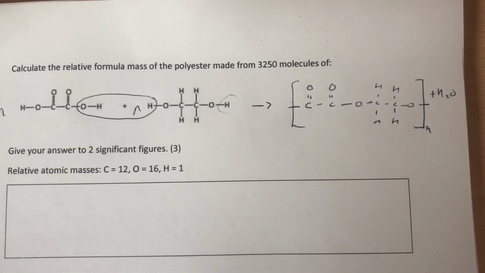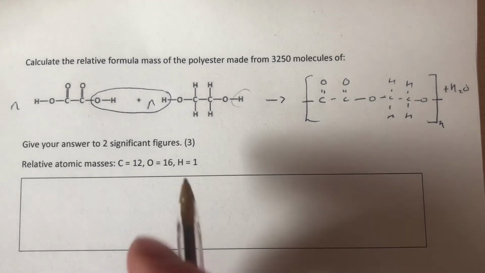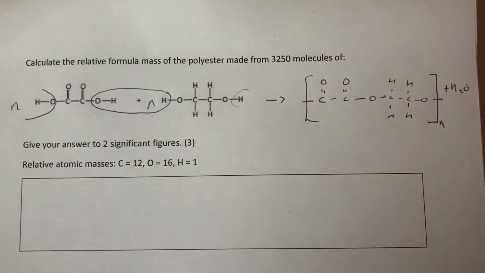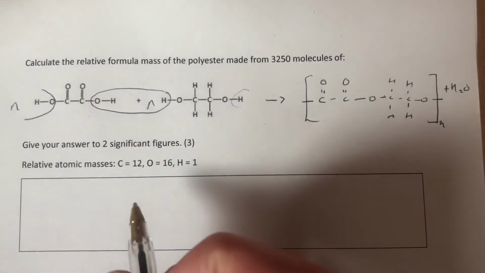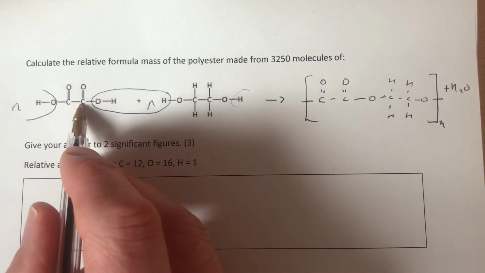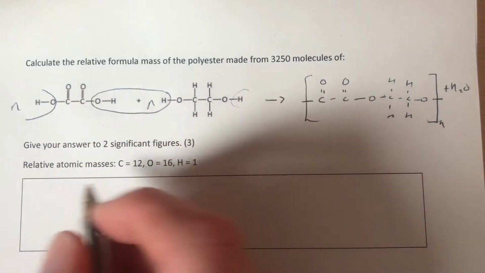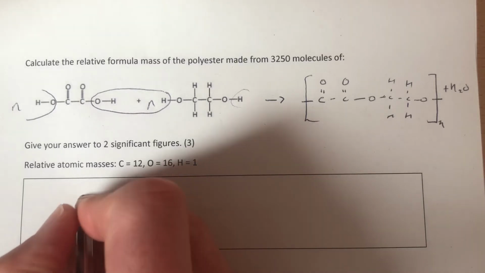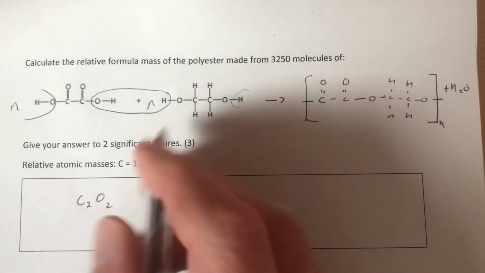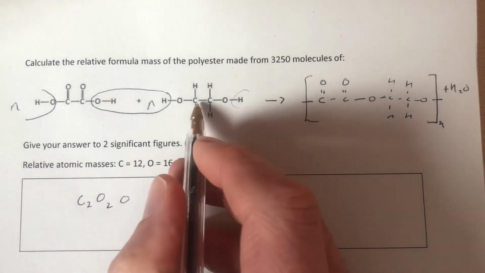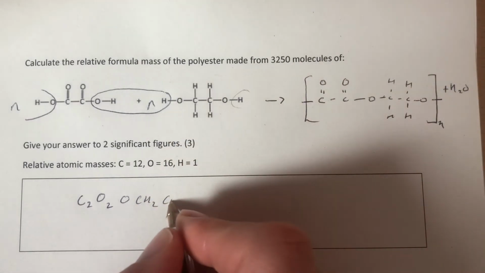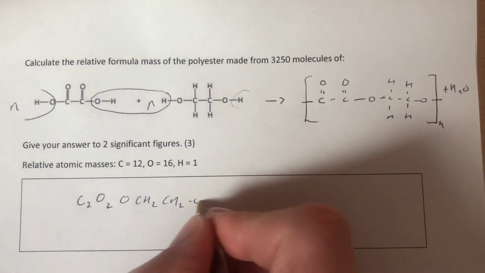So the long and short of it is, what we need to do is add up what's left, really, don't we? We're taking the water out. So what we've got here is a carbon and 2 carbons and 2 oxygens. So we've got C2O2. We've got an oxygen here, O. We've got a carbon and 2 hydrogens there. We've got carbon and 2 hydrogens there, and an oxygen.